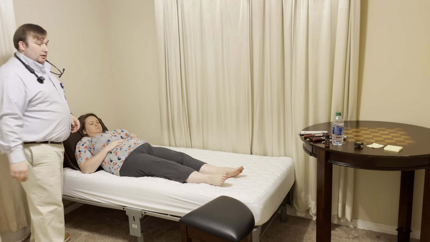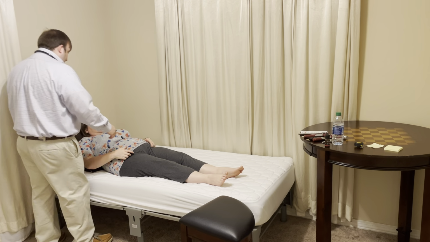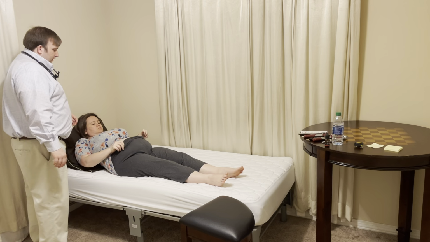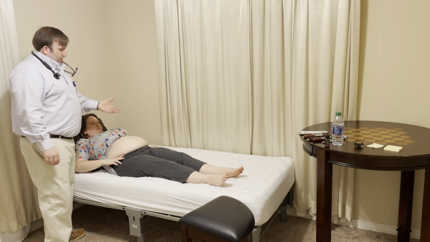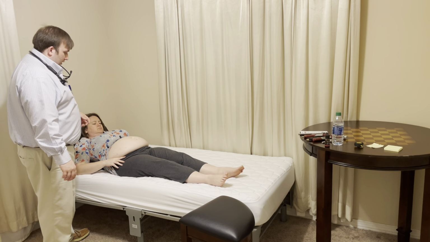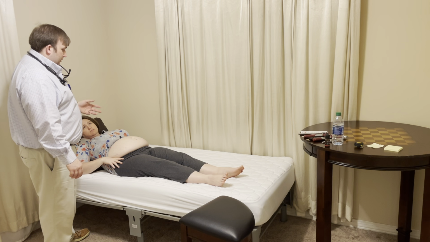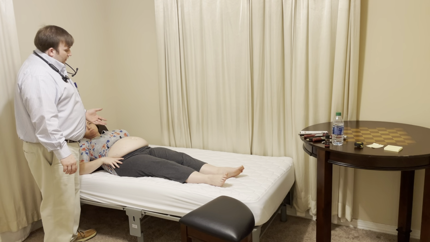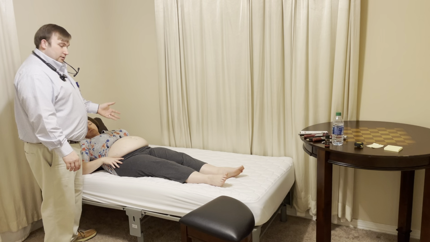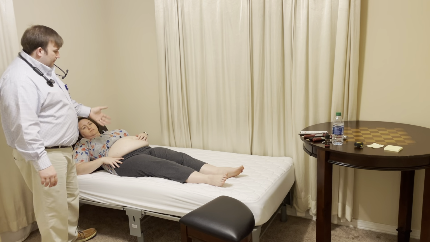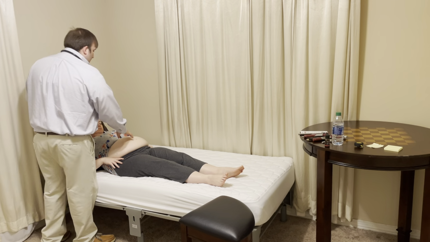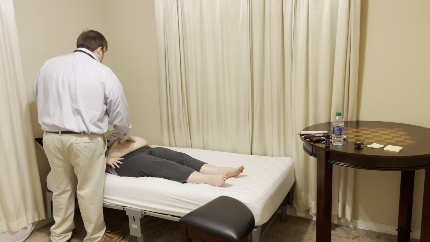Okay, now I'll go ahead and start my abdominal exam. Okay, I'm first going to check. I'm looking for curvature. I'm looking for peristalsis, any kind of discoloration. I'm also looking for any masses. I'm also checking her belly button, which is midline.